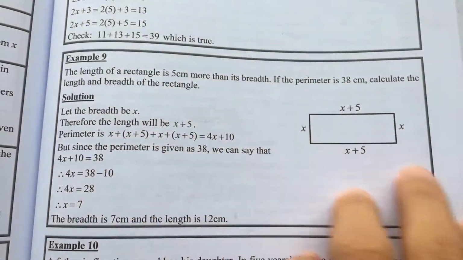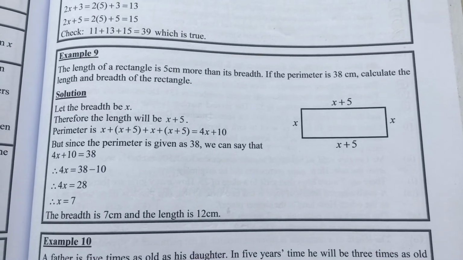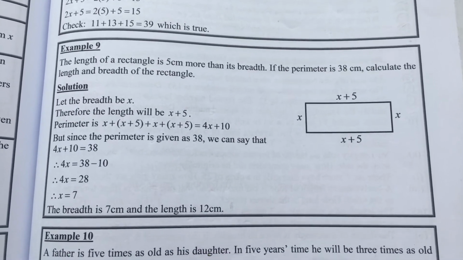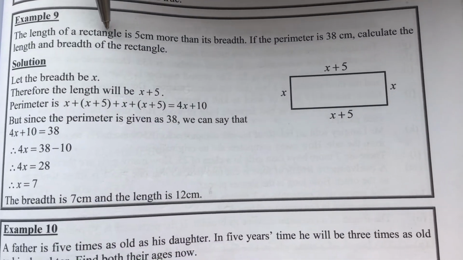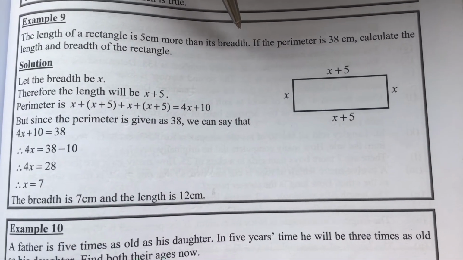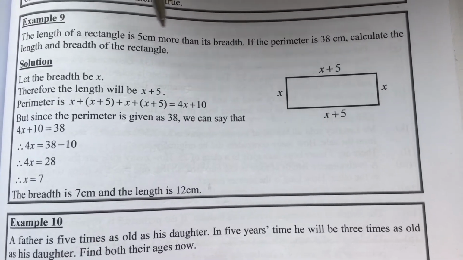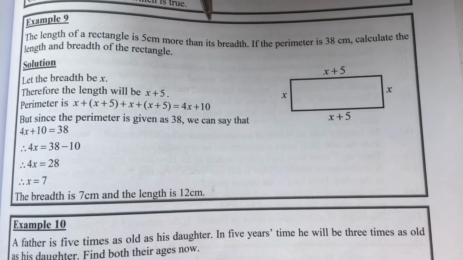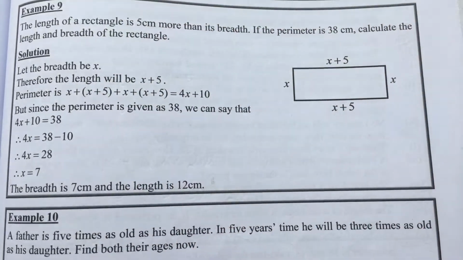When I'm doing perimeter or area, I have to find which one I am going to call x, the length or the breadth. This takes practice, ladies and gentlemen. The length of the rectangle is 5 more than its breadth. So the length is dependent on the breadth, because the length is 5 more than the breadth. So what's my x? My x is the breadth. So I'll write this down. That's how I do mine.